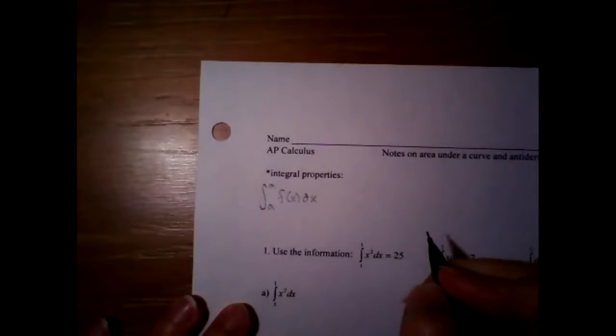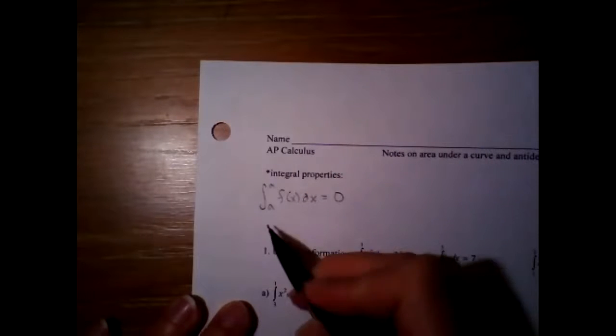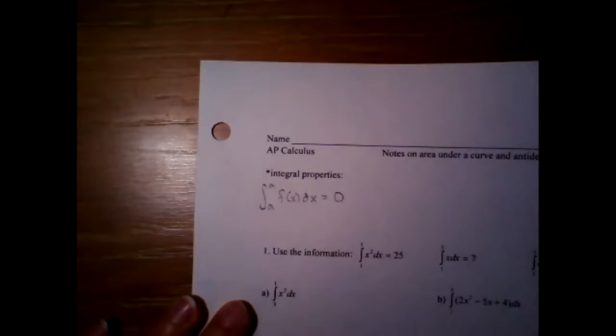And if you compare that to the beanstalk thing we just looked at, it would be like, how much did it grow from 2 hours to 2 hours? Well, if no time has gone by, then nothing. This is going to end up being 0. So if your lower boundary and your upper boundary are the same, you haven't accumulated any area under the curve. So it's going to be 0.